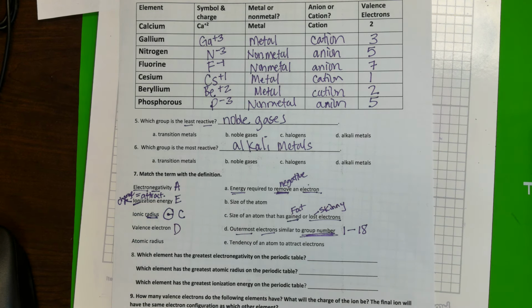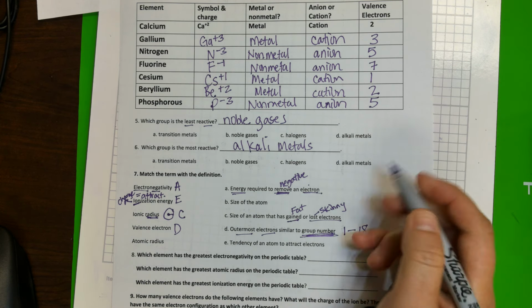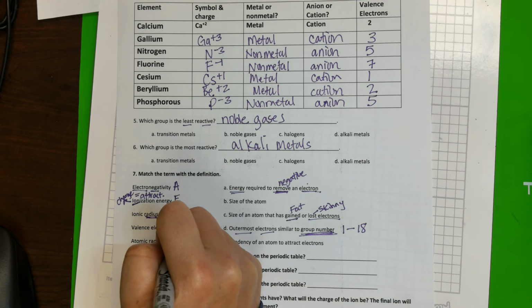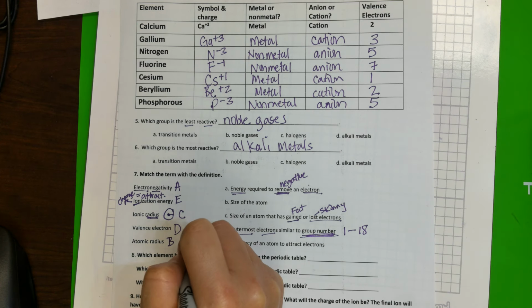Again, atomic radius. Okay, so the atomic radius is very similar to ionic radius. Very similar. Okay, but ionic radius is when it's cations and anions. So this one, atomic radius, is the size of the atom. It's B. So again, radius is basically, it goes from here to here.